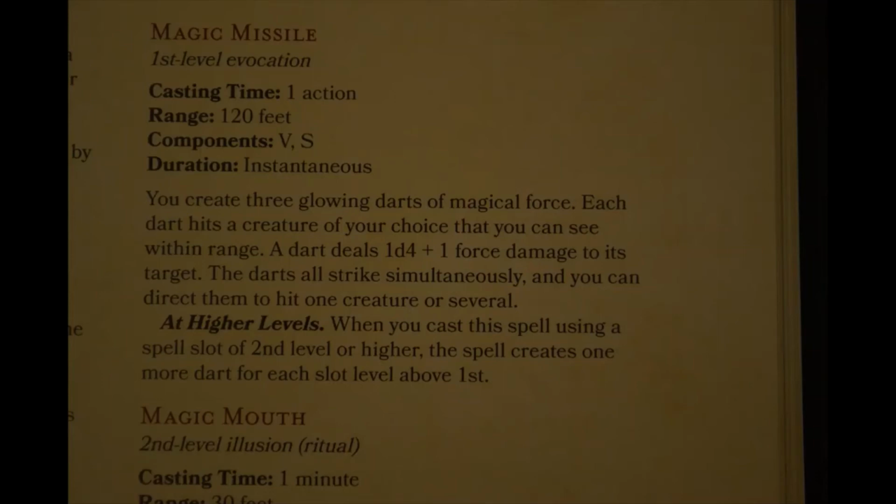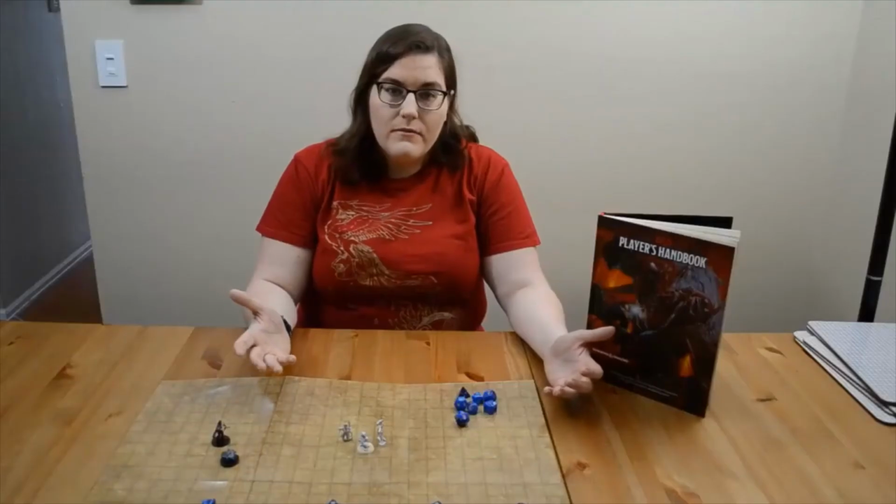We have the casting time of 1 action, the range, and 2 components of verbal and somatic, as well as the duration being instantaneous since it's a simple attack spell. It then goes into a description of the spell, the damage amount and type, and what this spell will do at higher levels. It's fairly simple when you look at it and understand everything that we've gone over.